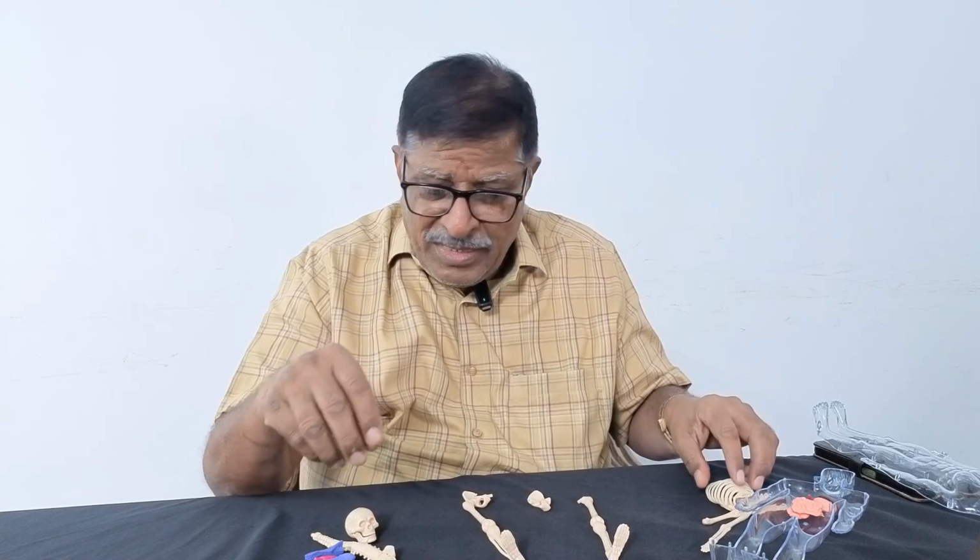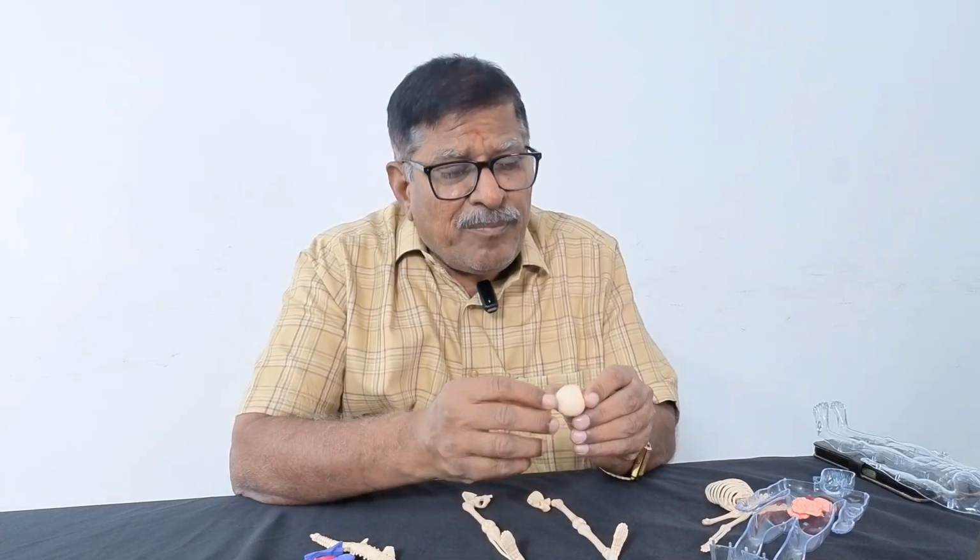The fibrous joint we come across in the skull bones, between the parietal, occipital, frontal, and temporal, because that is a very high risk area. There the cranial bones house the brain. That is why sutures are present in between the flat bones. So they are called fibrous joints.